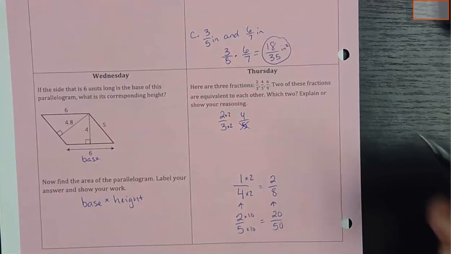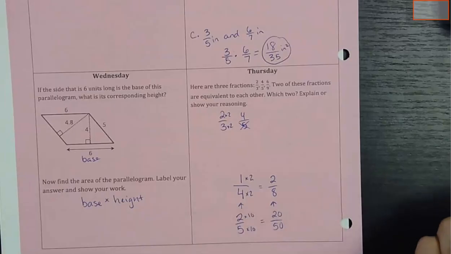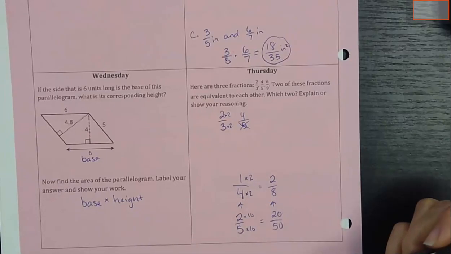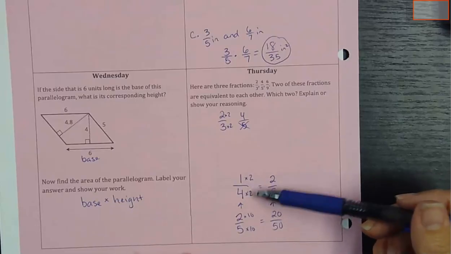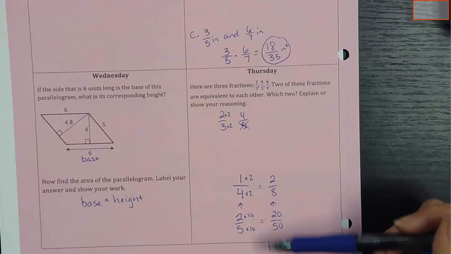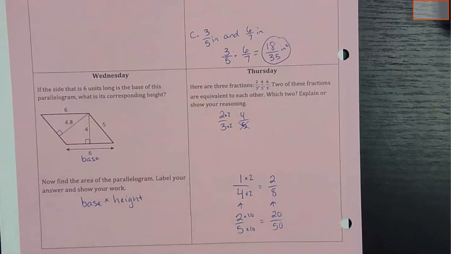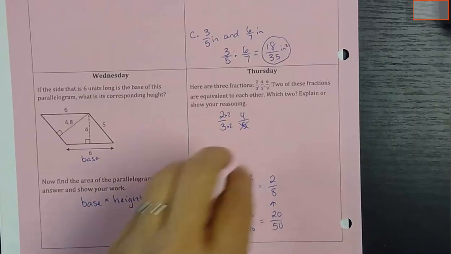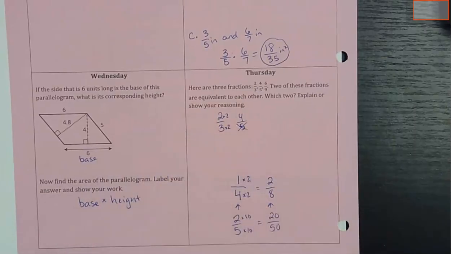So you're going to see which one can you multiply to find another one using the same number top and bottom. That's what makes equivalent fractions, is by multiplying the same thing top and bottom. And it doesn't matter what number you use, you can create lots of equivalent fractions by multiplying the same thing on the top and bottom. That's it. I want to see your work and you explain which two were equivalent and show me which number did you multiply by so that we can see that that's correct.